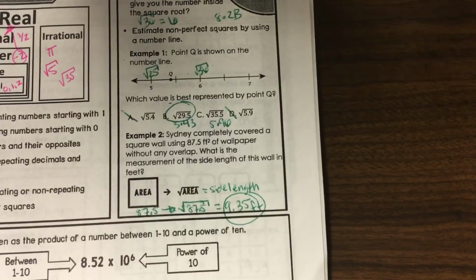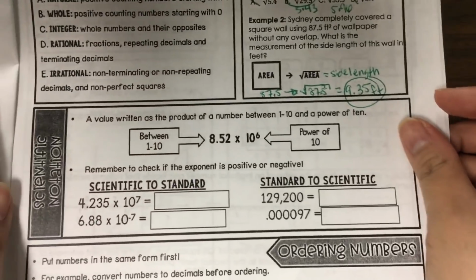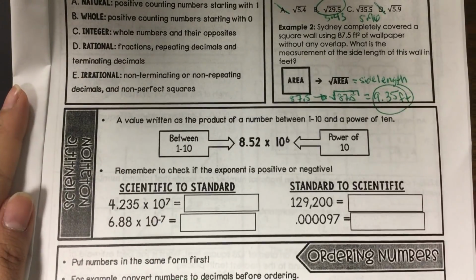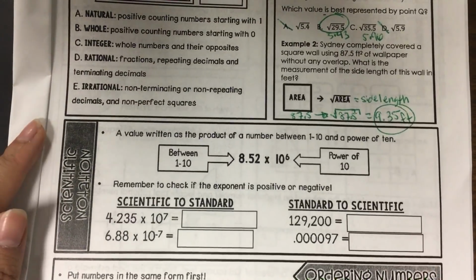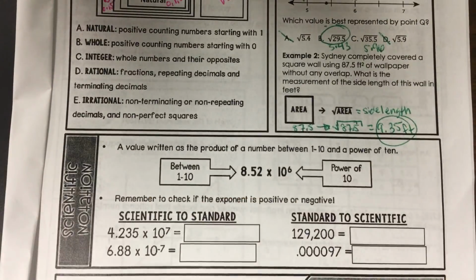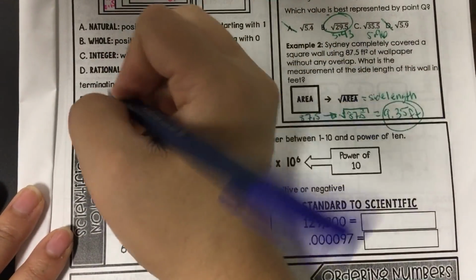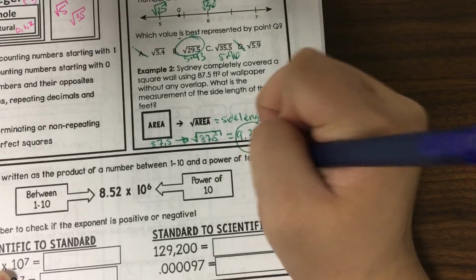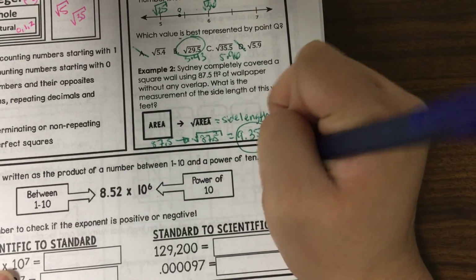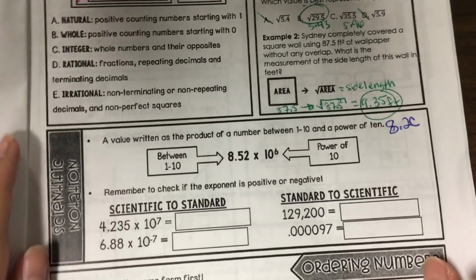Now let's do scientific notation. So scientific notation is going to be 8.2c. Let's write that, 8.2c, just so that way we know.